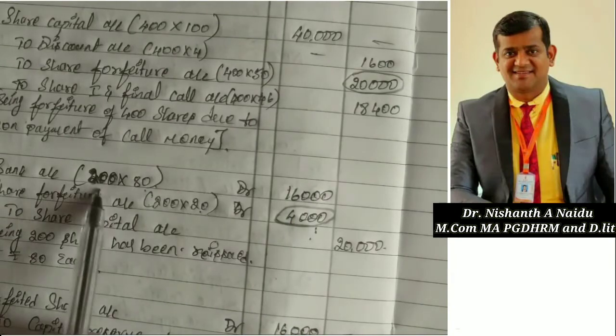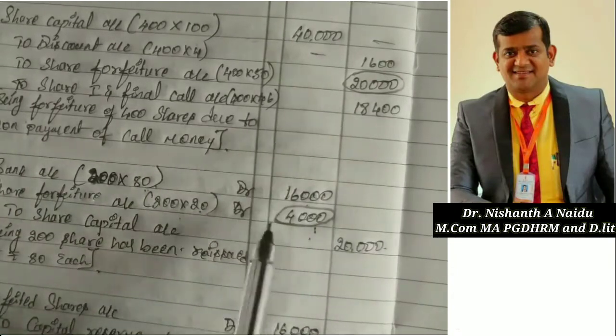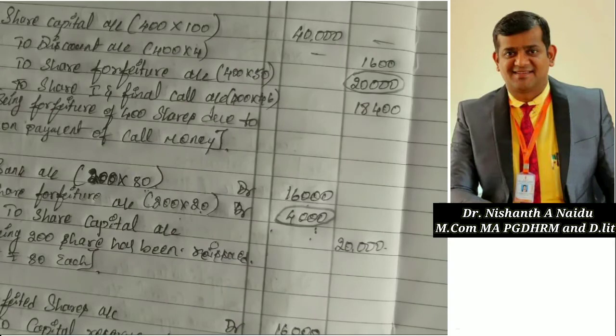See here, in the 8th entry, bank account 200 into 80, 16,000. Share forfeiture account 200 into 20, 4,000 rupees, correct? But here we are supposed to reflect the discount of how much? 800 rupees. So that we have not shown. If you show that discount, then it comes to 3,600, okay? So we have to keep that in mind.